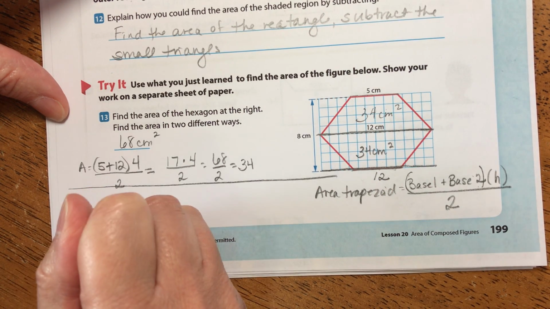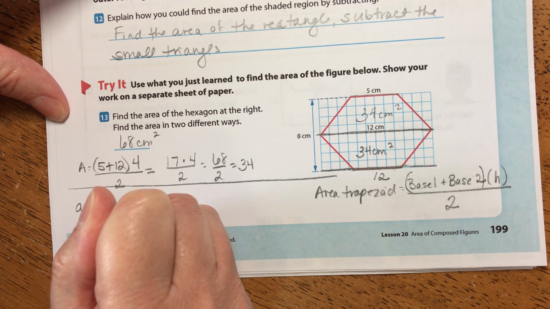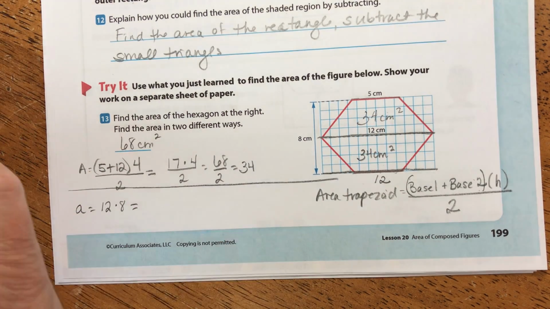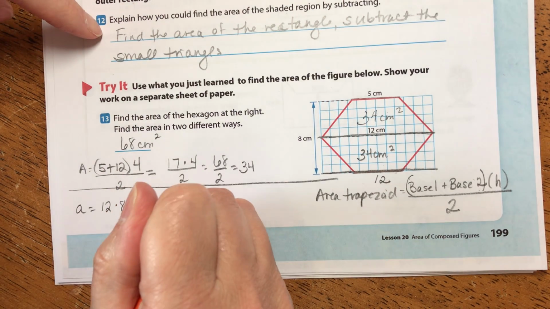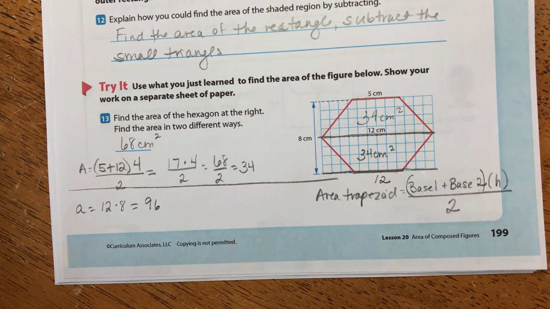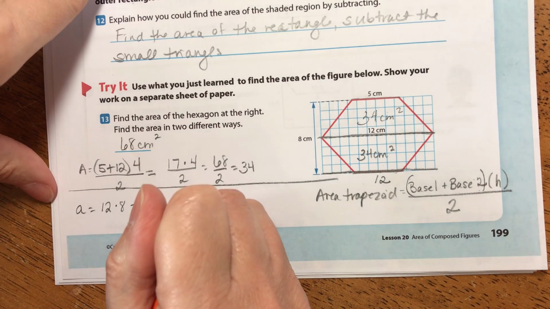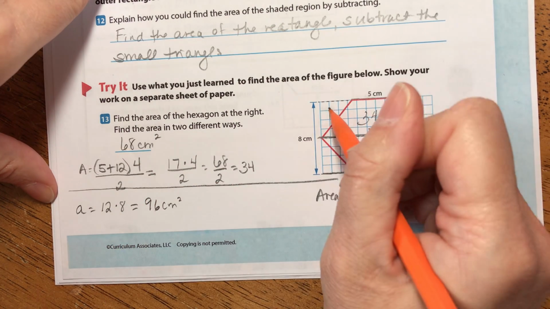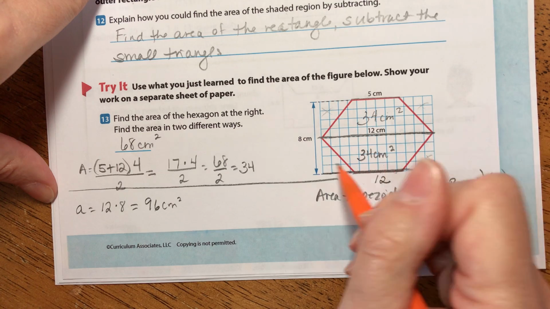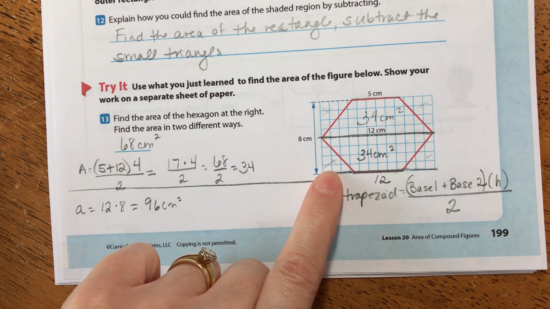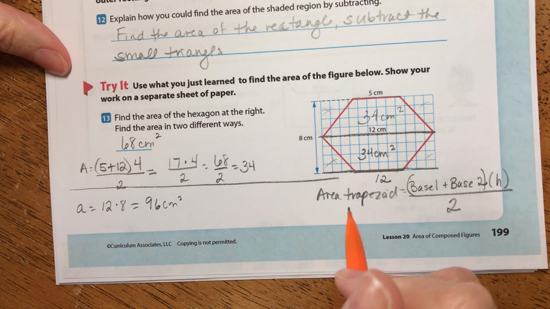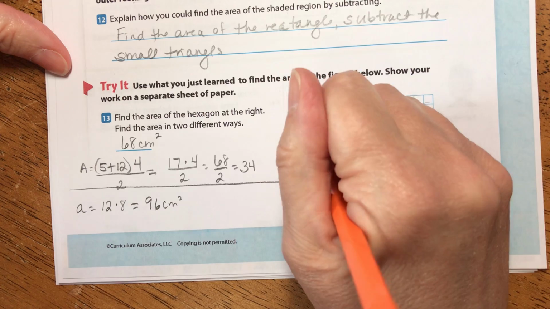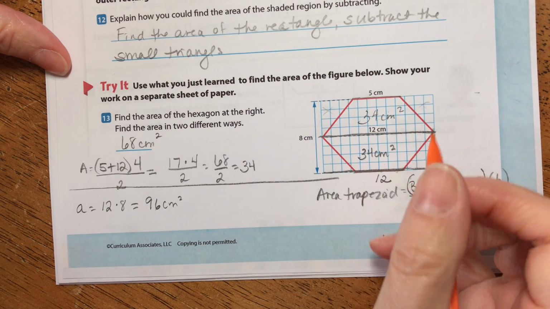So the area of this rectangle is base 12 times height 8. Grab my handy dandy calculator, 12 times 8, 96. So this whole rectangle has an area of 96 centimeters squared. I do not want these triangles. Now, if you look, are they all the same size? Yep. So I only have to find the area of one of those, and I'm going to subtract it 4 times. All right, let's use this guy down here. I think he might be the easiest one to talk about.